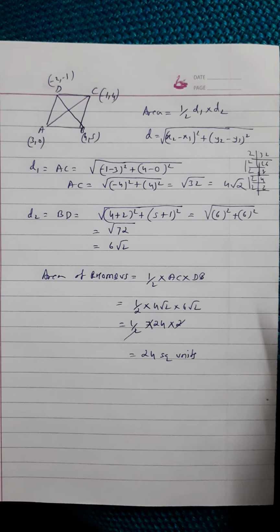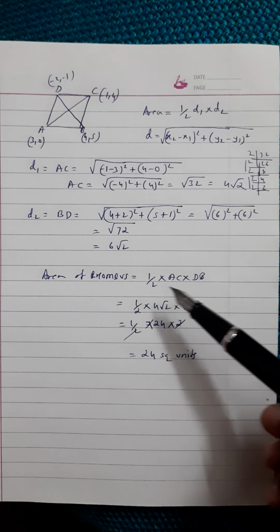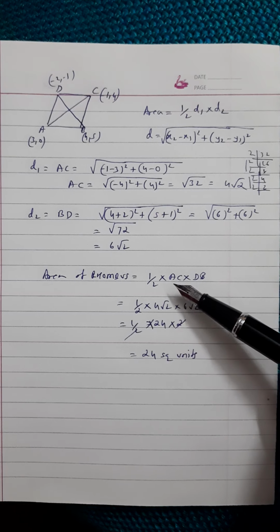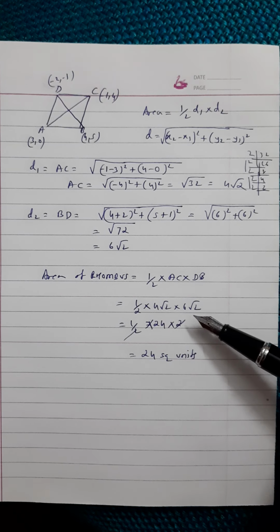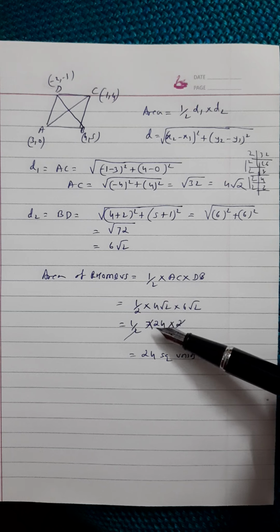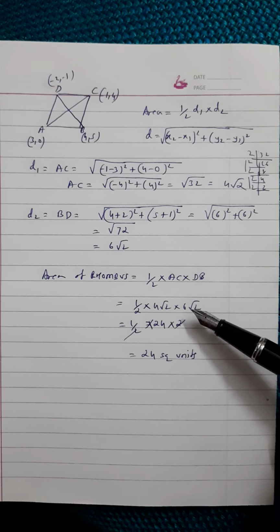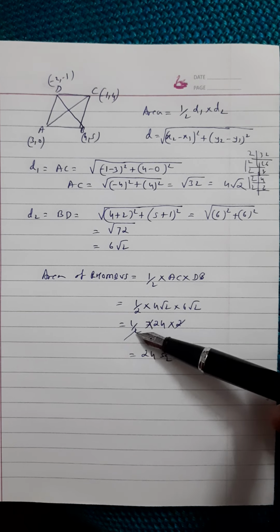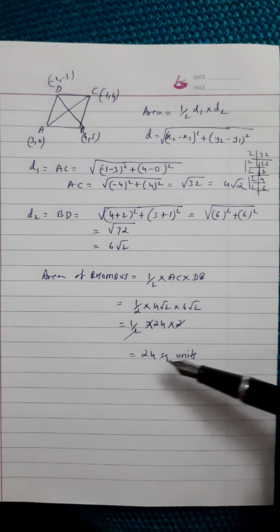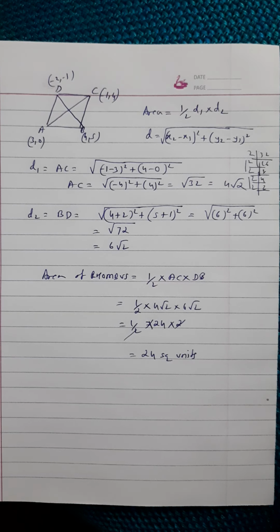Okay, and once we get the length of the two diagonals AC and BD, we will use the formula area of the rhombus, half product of diagonals. We have got the length of the two diagonals. We will multiply 6 and 4, 24, and root 2 into root 2 will become 2. So this 2 and this 2 gets cancelled, and we get our final answer 24 square units.